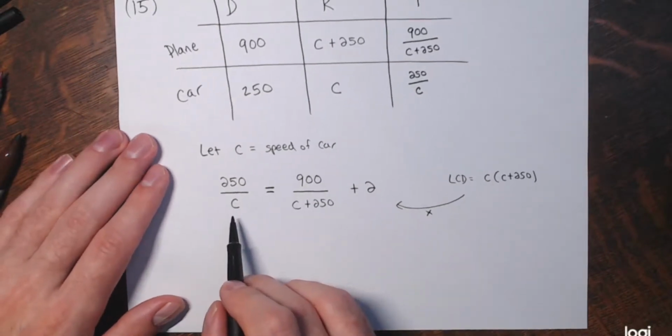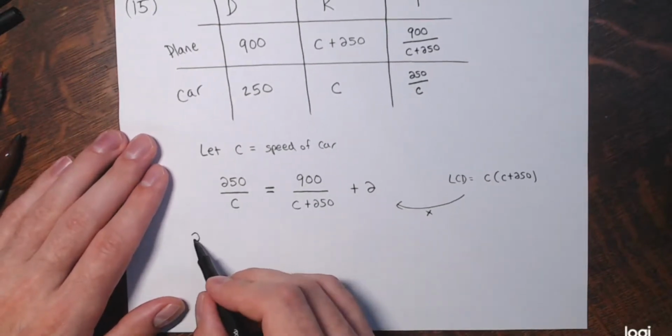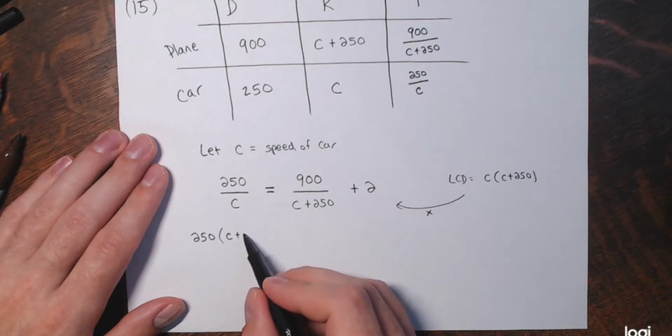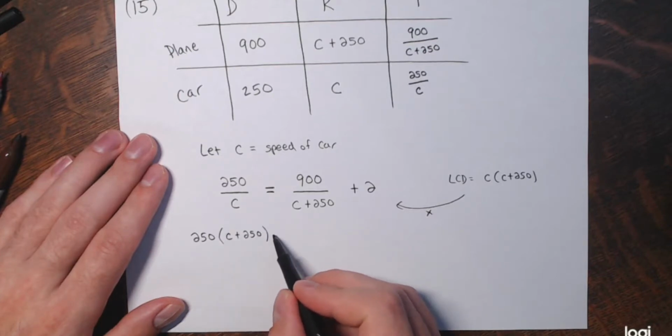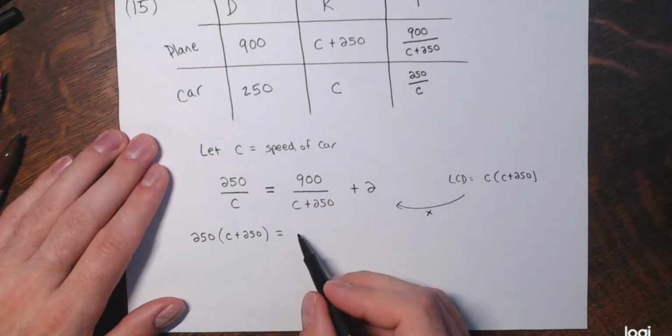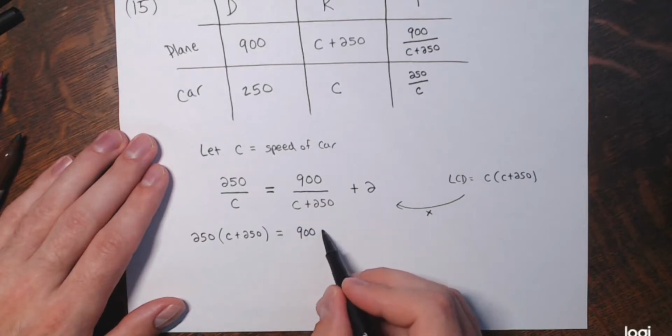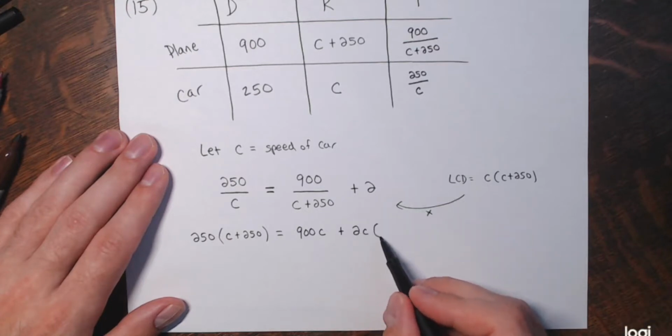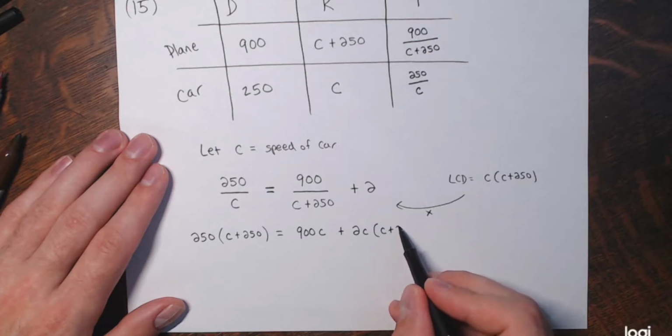Left side, we'd have 250 times the quantity C plus 250 equals, right side we have 900 times C plus, and then 2 times the LCD, nothing's canceling there. So 2 times C plus 250.